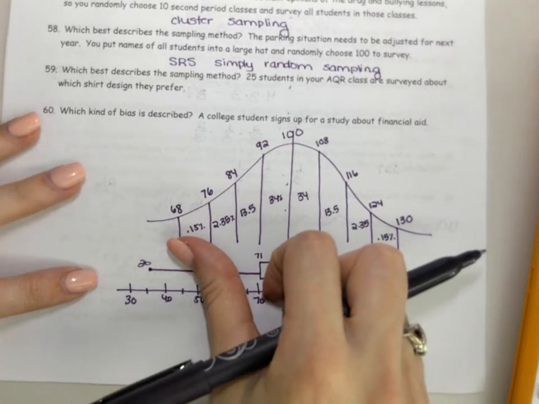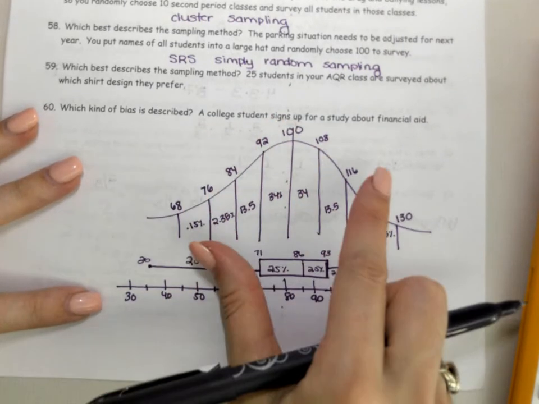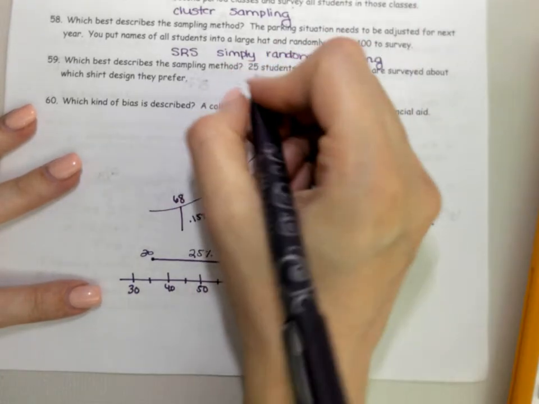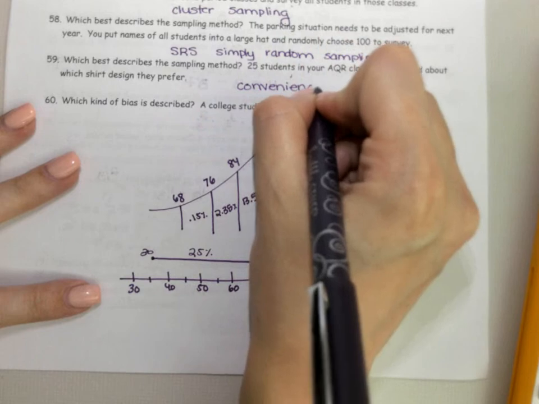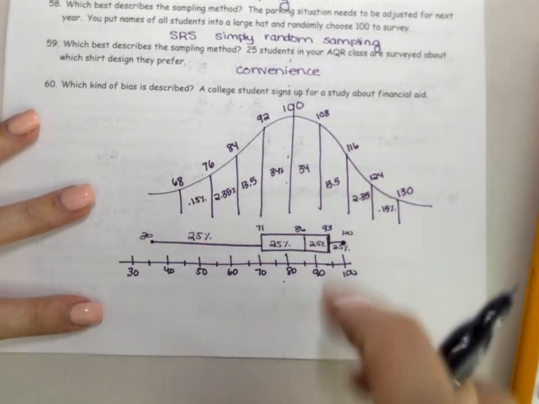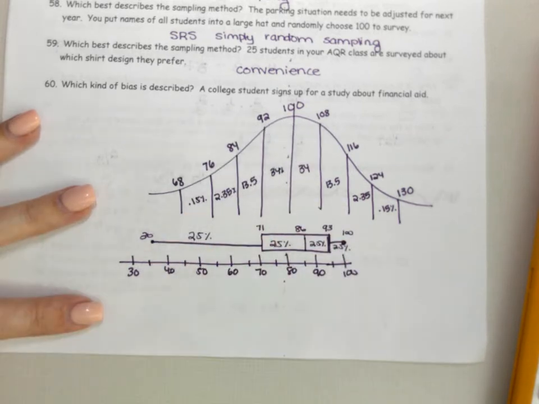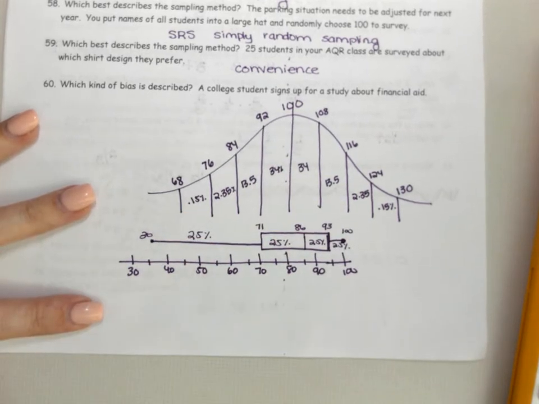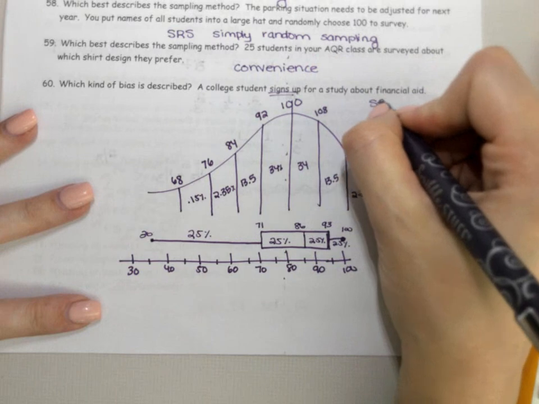Which best describes the sampling method? 25 students in your AQR class are surveyed about which shirt design they prefer. So this is convenience. You're only asking the people that are easiest for you to ask. Which kind of bias is described? A college student signs up for a study about financial aid. So this, because they are signing up for the study, it's called self-selection.